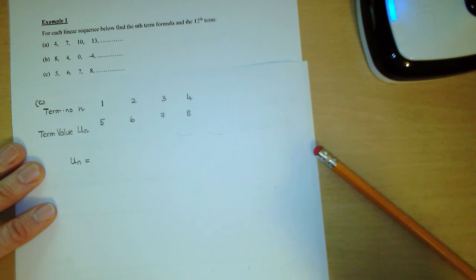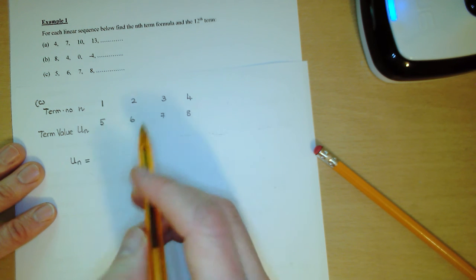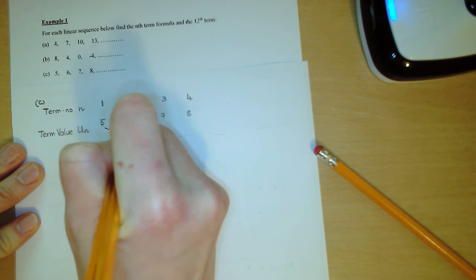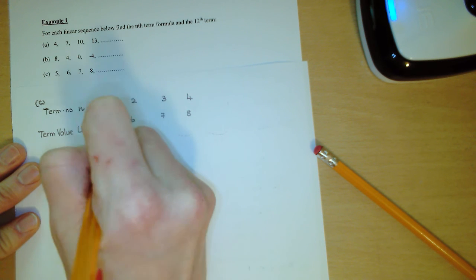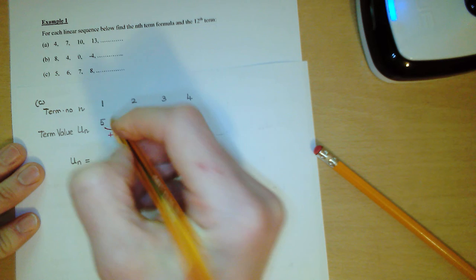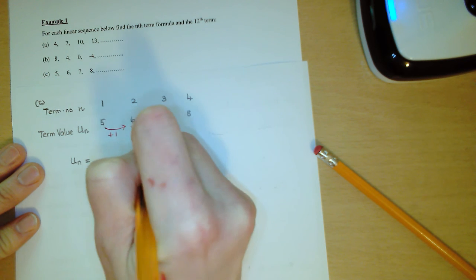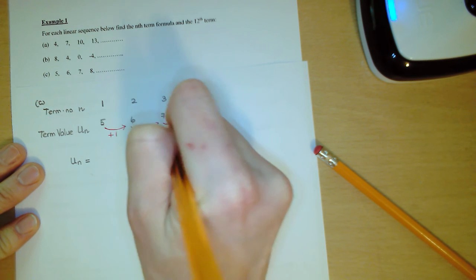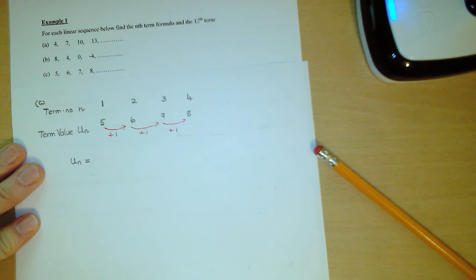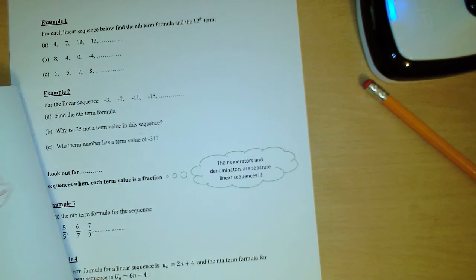So now we've got to get what the formula is. So we start by working out what the common difference is. So go to your term values and identify what you have to do each time to get to the next term value. So to get from 5 to 6 we add on 1. To get from 6 to 7 we add on 1. And to get from 7 to 8 we're going to add on 1. So plus 1 is the common difference.